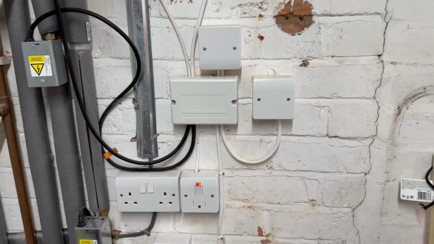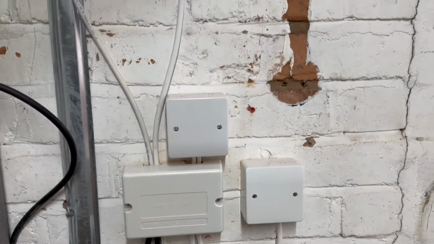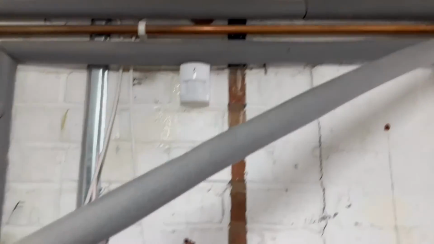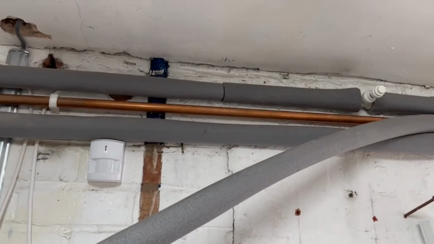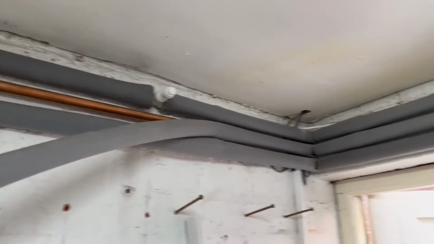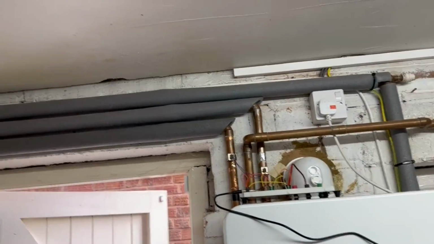It leaves me quite close to a power supply, so I will be able to wire that in, and I'll also be able to take some power from here, probably for the Raspberry Pi, when I come to getting that all set up. And then those pipes just run back around to the boiler.